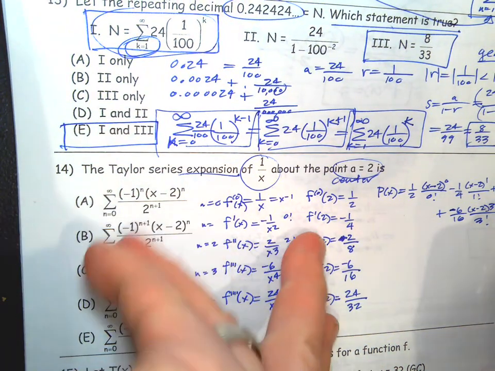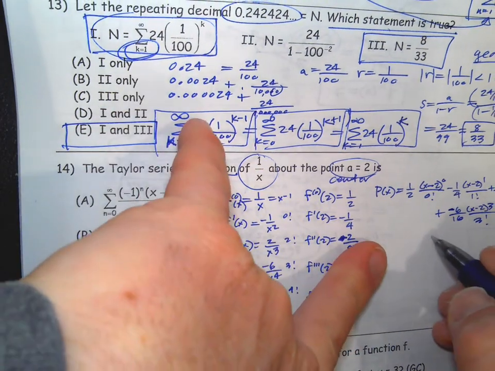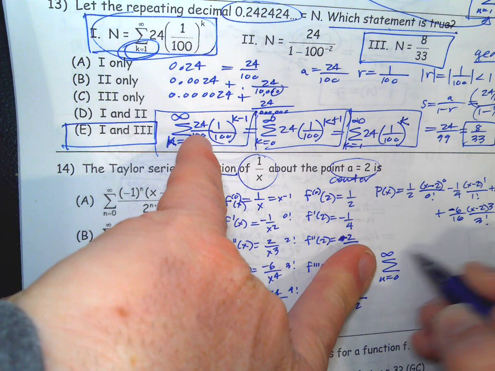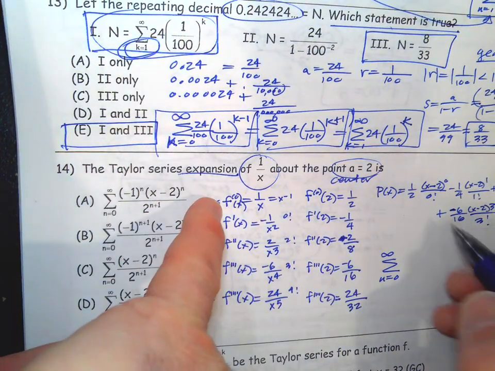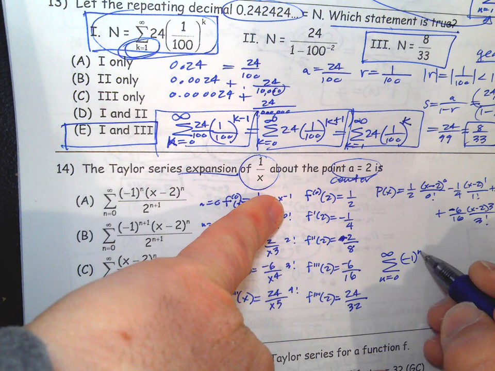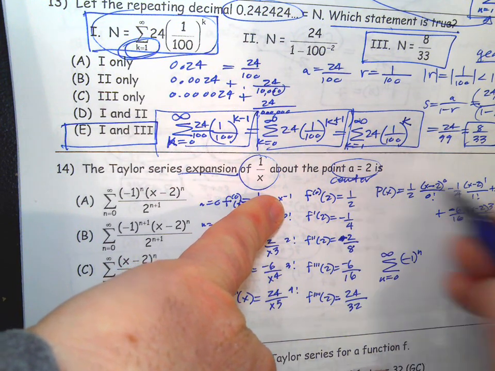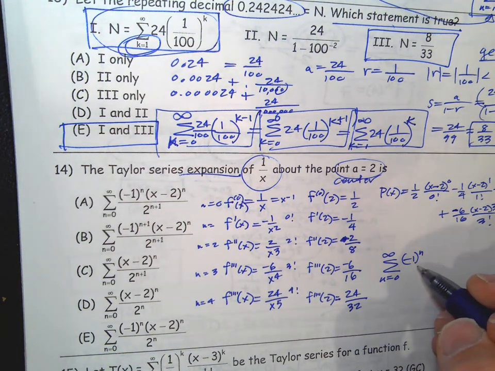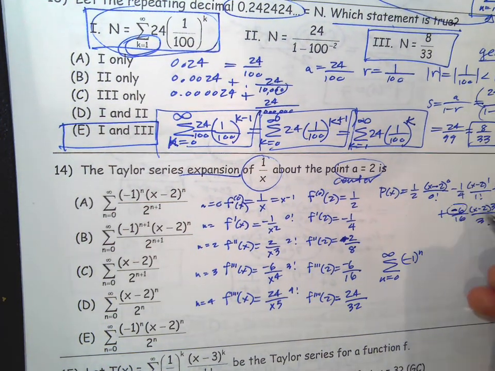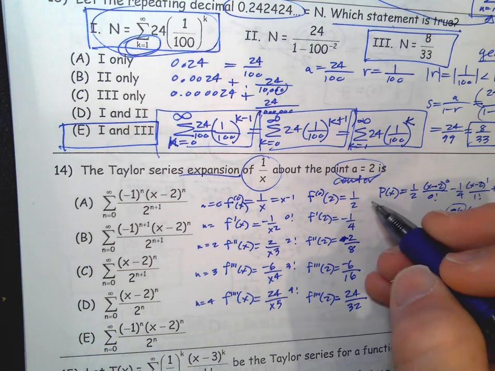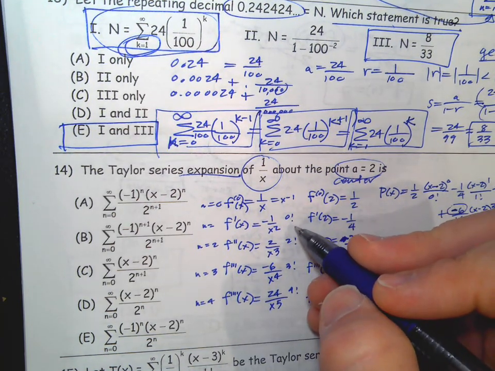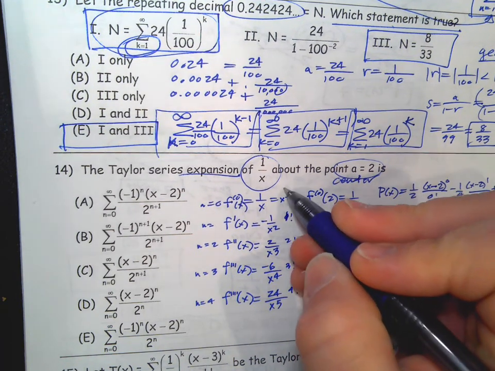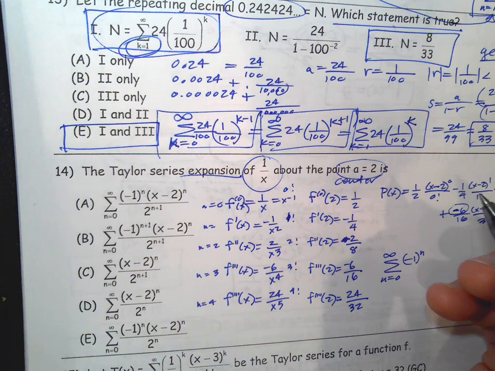And I've already started working on the pattern. So I think if we start at 0, it's alternating. So we need -1 to the nth power. If we start at 0, that would make the first one positive. This right here looks like whatever n value factorial.